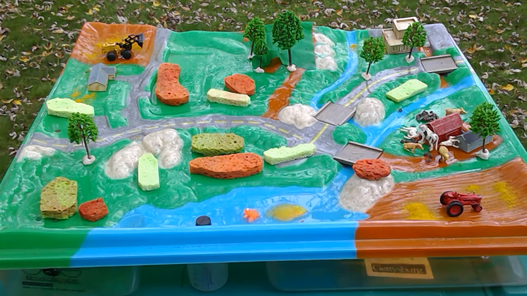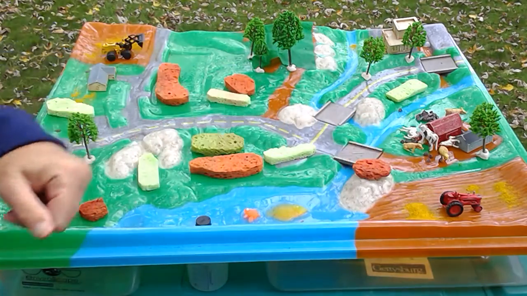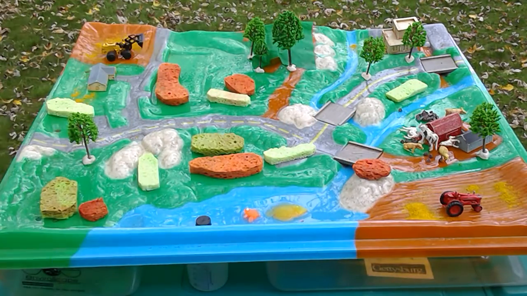Okay? So, we have a place to live. We have a place to make our food. We have a place to work. I think we need to have some fun now. So let's find an area that we think might be a great place for some fun.